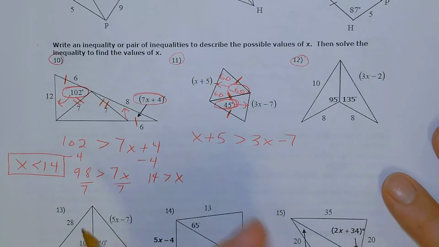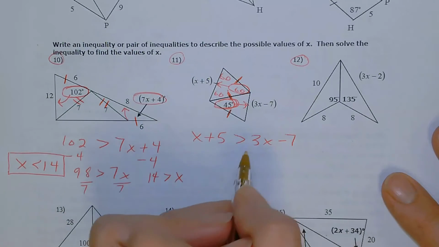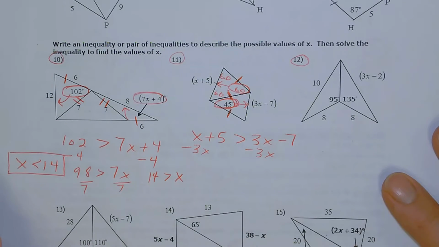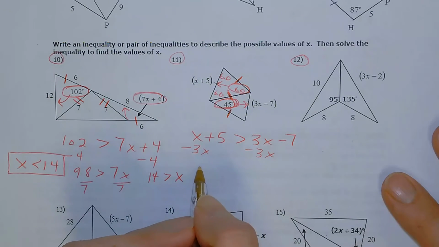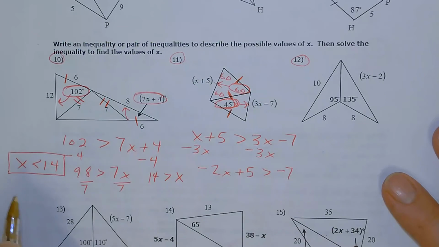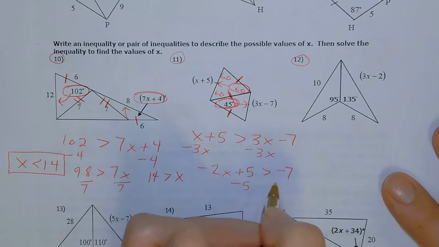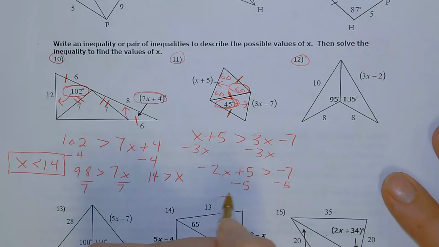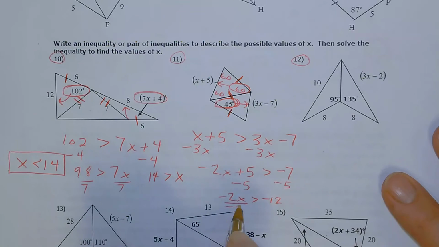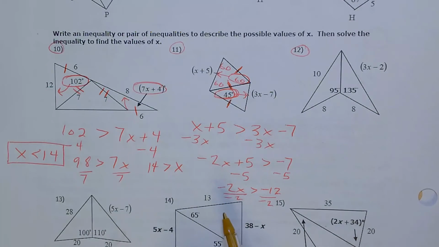Now, I'm going to solve this in a way that reminds you of something that you need to do when you solve inequalities. So go ahead and subtract 3x, just so I can show you this example. This is negative 2x plus 5 is greater than negative 7. Subtract 5. Negative 2x is greater than negative 12. Now, one thing you need to remember is if you divide by a negative, you have to reverse the symbol.